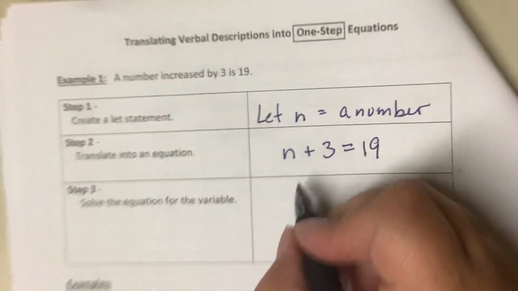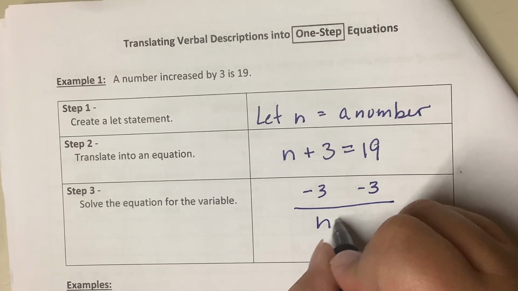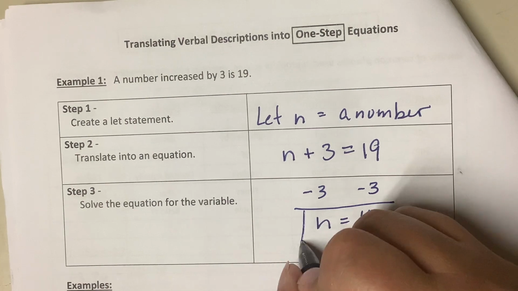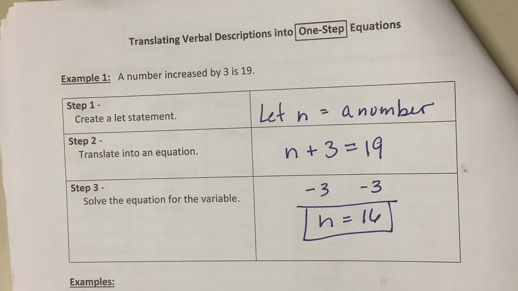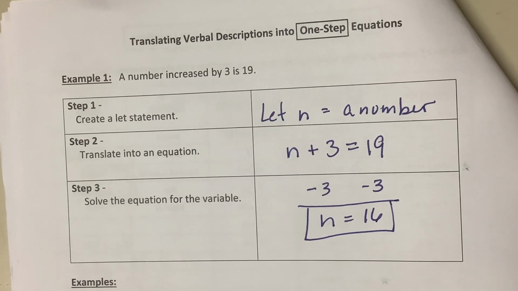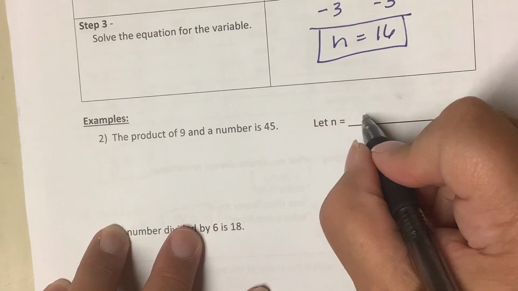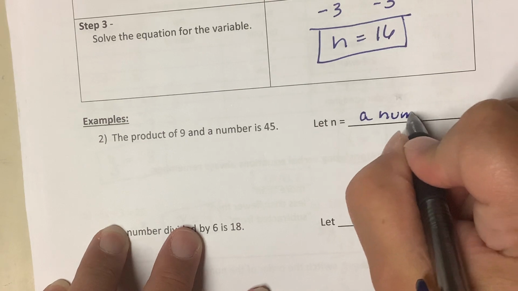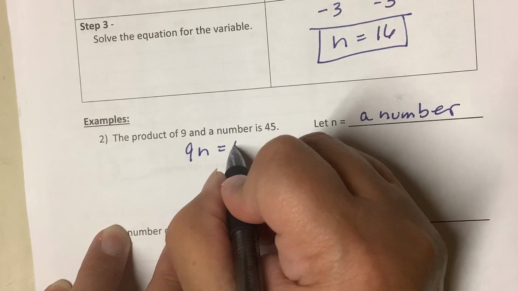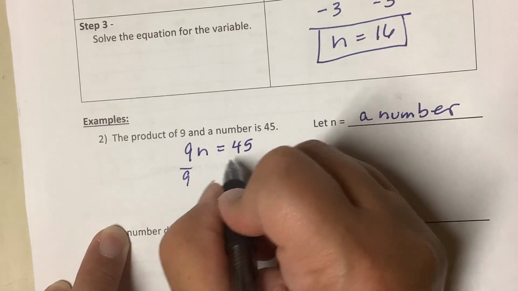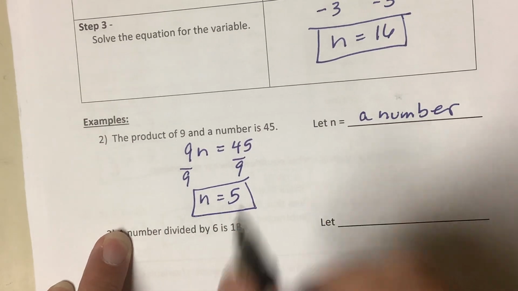Solve the equation for the variable. Minus 3 from both sides. We get n equals 16. Ta-da! The product of 9 and a number is 45. Product is multiply. So let n equal a number. 9n is 45. Divide by 9 and n equals 5. Put a box around it because you're done.